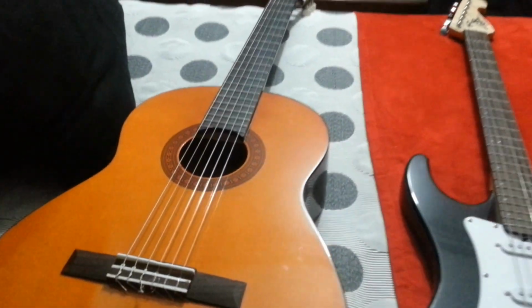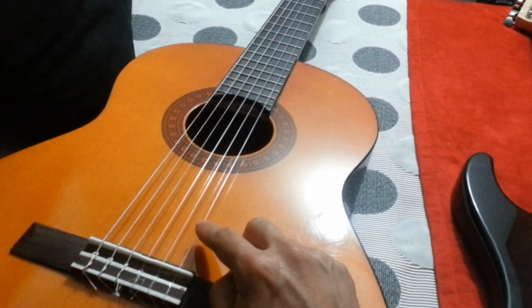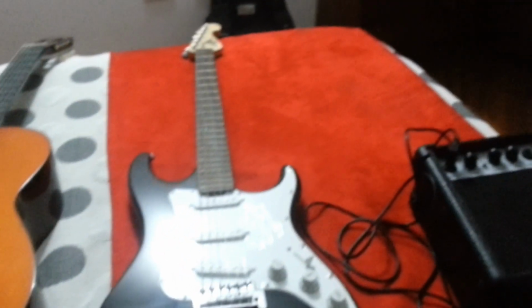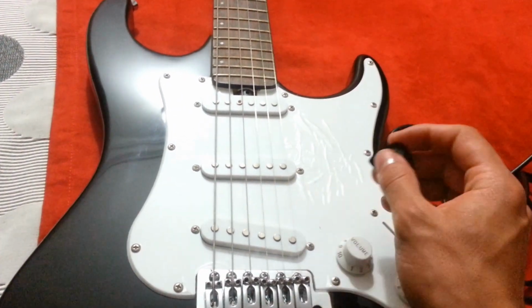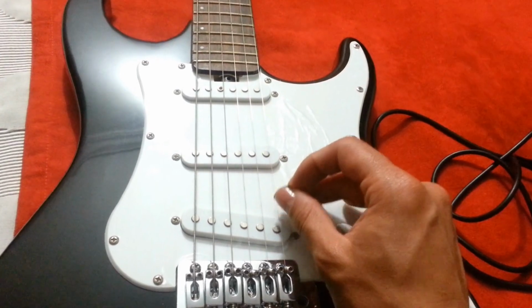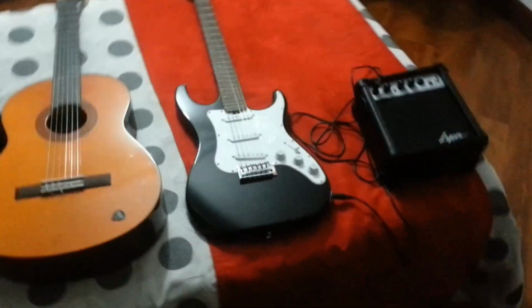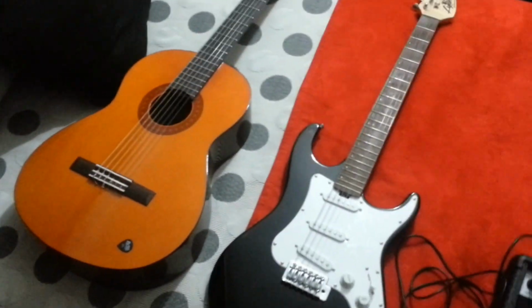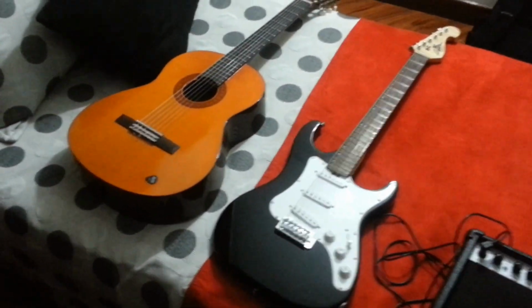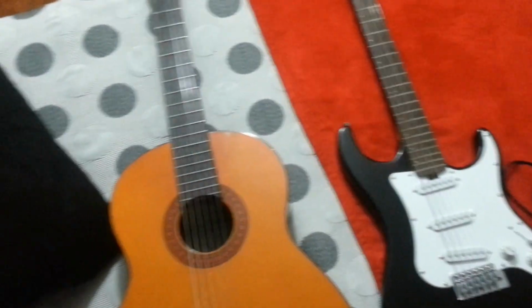In most cases, these strings are made from nylon, but in the case of an electric guitar, these strings are made from steel. What am I trying to say? I'm trying to say that the material of the string is important, and it gives the special timbre that we can perceive.